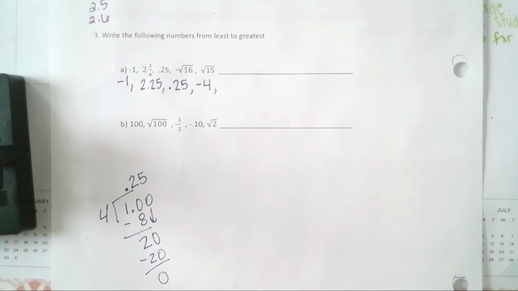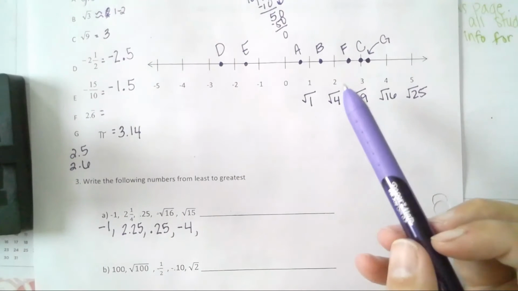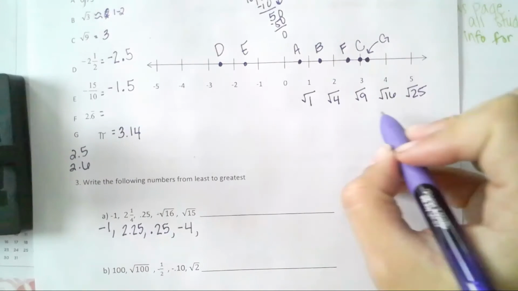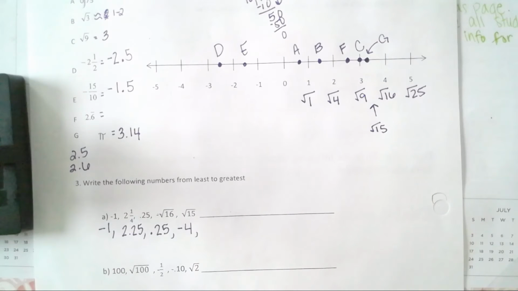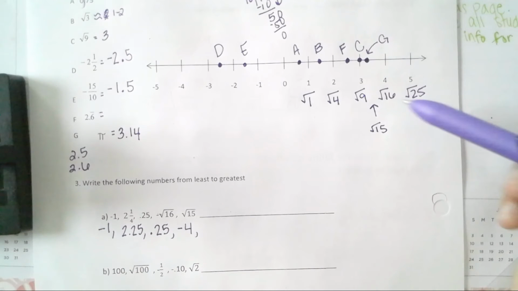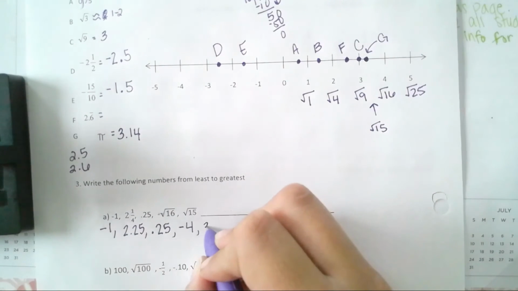And then the square root of 15, you're trying to figure out, once again, is it a perfect square? Is there any number times itself that would give us 15? And in this case, it's no. So you need to figure out, where does the square root of 15 fall in between what two perfect squares? If I go back up here to my number line, the square root of 15 would be approximately right here, a little bit closer to the square root of 16. So I know for sure that the square root of 15 is going to be a number between 3 and 4. So I'm just going to write between 3 and 4.